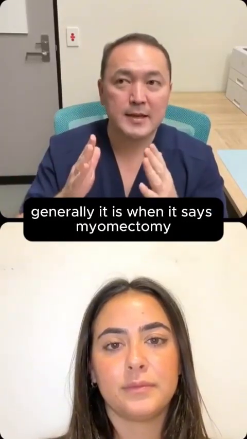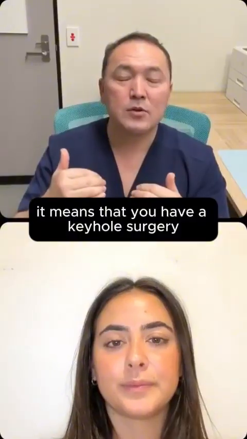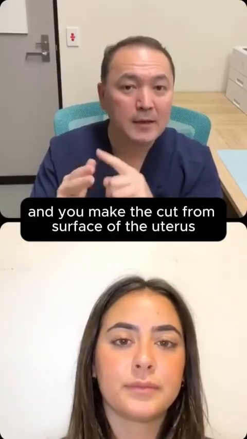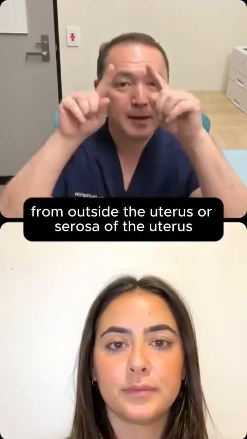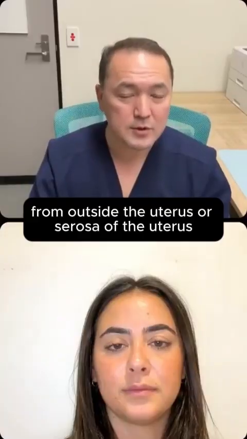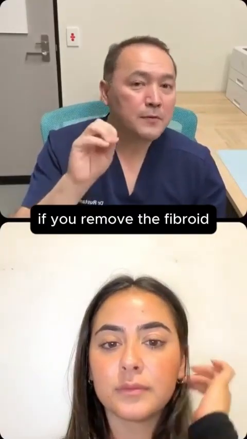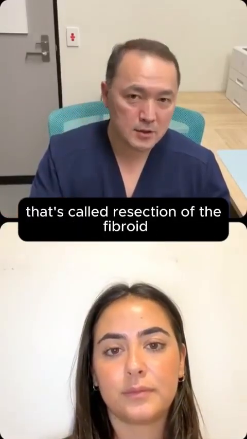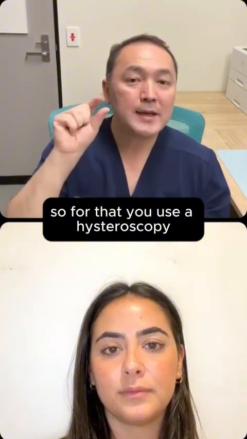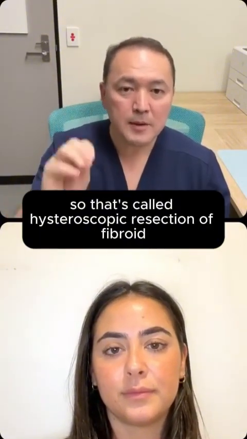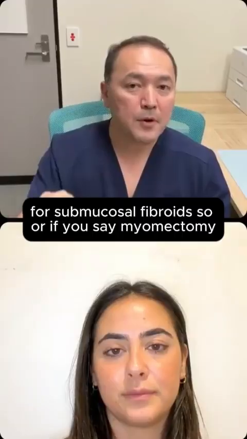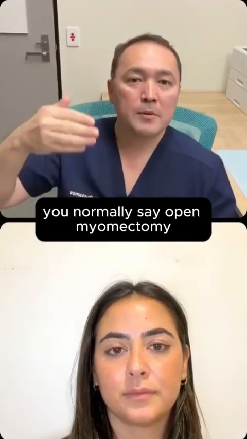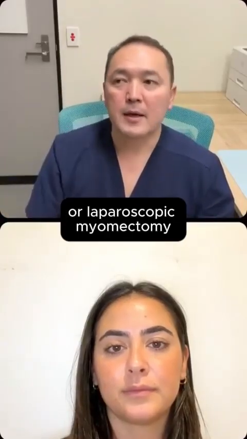Generally, when it says myomectomy, it means you have a keyhole surgery or open surgery, and you make the cut from the surface of the uterus, from outside the uterus, or serosa of the uterus. If you remove the submucosal fibroid from inside the uterus, that's called resection of the fibroid. For that, you use a hysteroscopy. So that's called hysteroscopic resection of fibroid for submucosal fibroids. If you say myomectomy, you normally say open myomectomy or laparoscopic myomectomy.